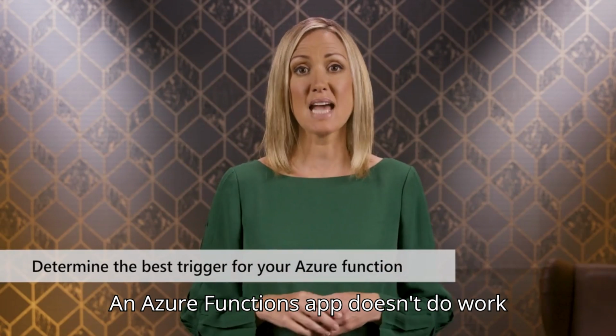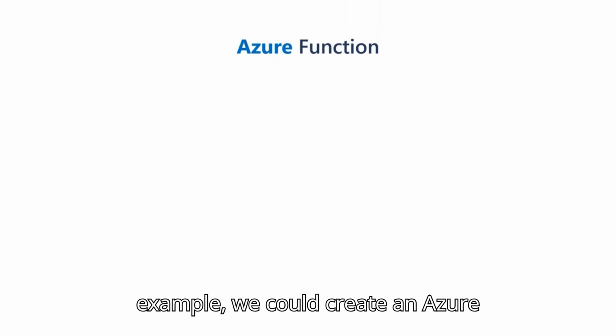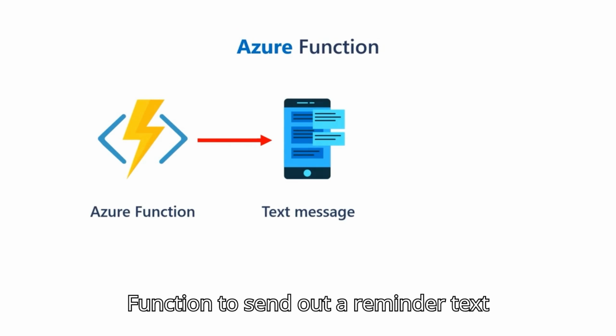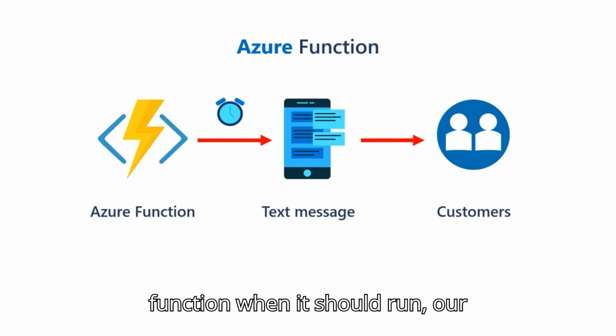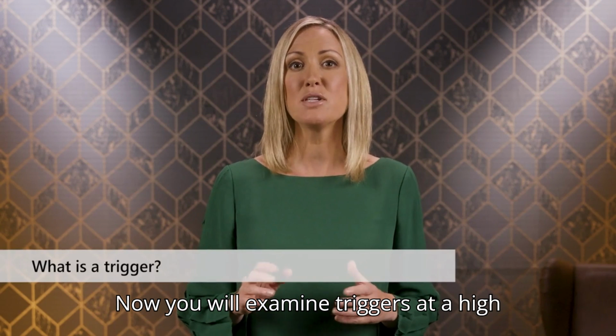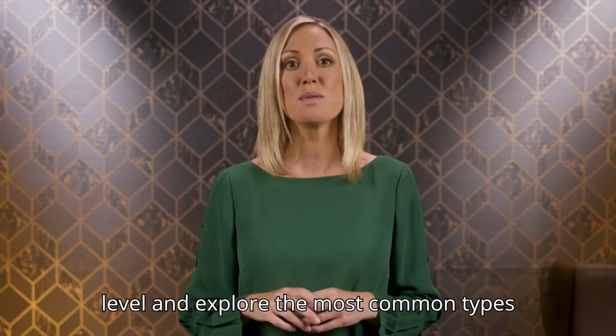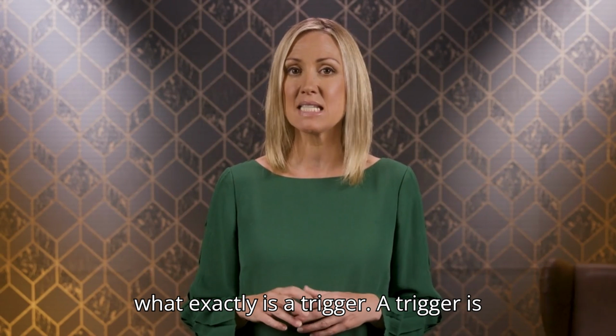An Azure Functions app doesn't do work until something tells it to execute. For example, we could create an Azure function to send out a reminder text message to our customers before an appointment. If we don't tell the function when it should run, our customers will never receive a message. Now you will examine triggers at a high level and explore the most common types of triggers. But first, let's look at what exactly is a trigger.